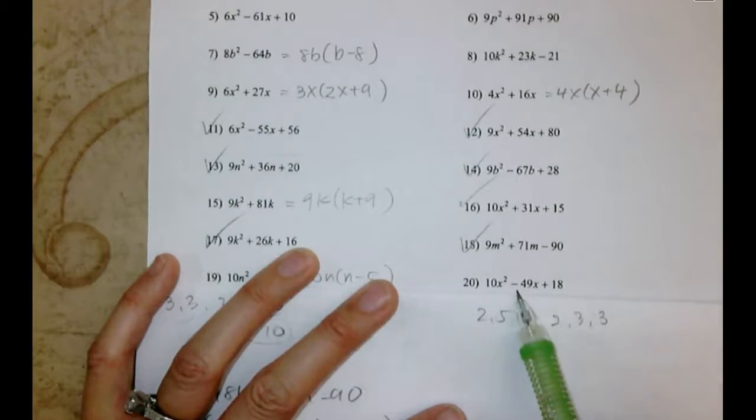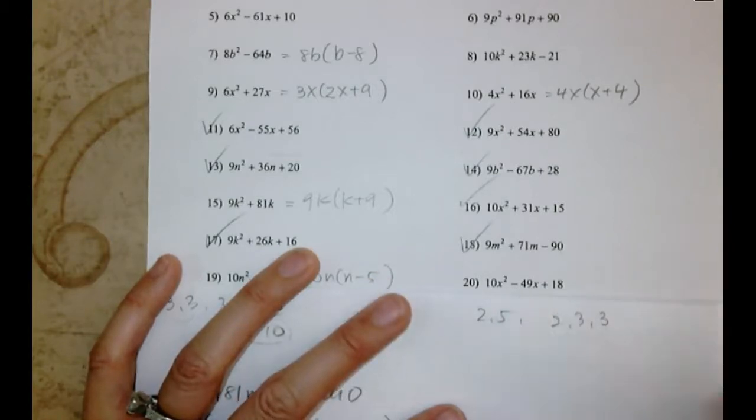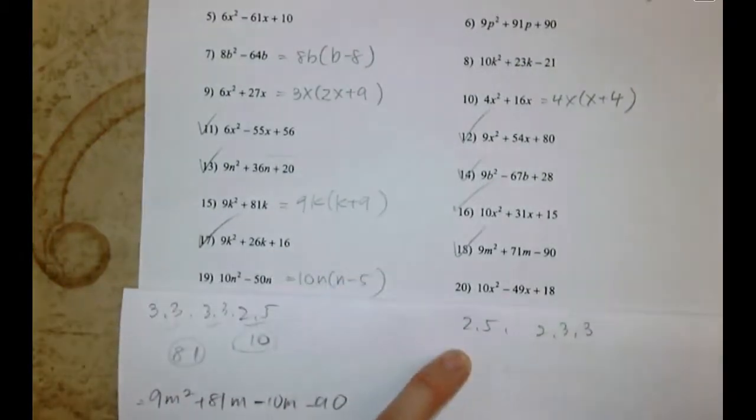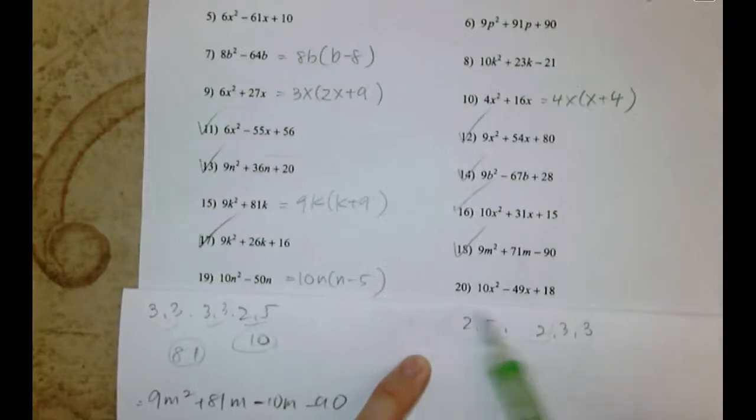This is positive, this is negative. So we're looking for 2 negative numbers that add up to 49. All right, so let's try. How about this? So that's 4, 20, and 9. No cross. All right, 60 plus 3 doesn't work.